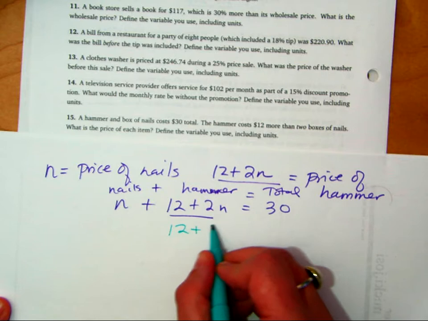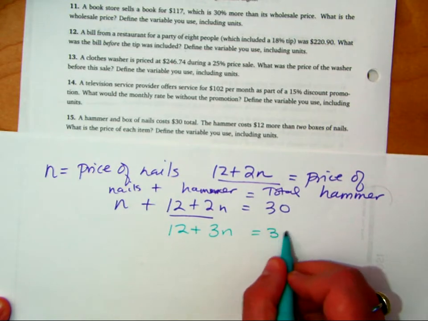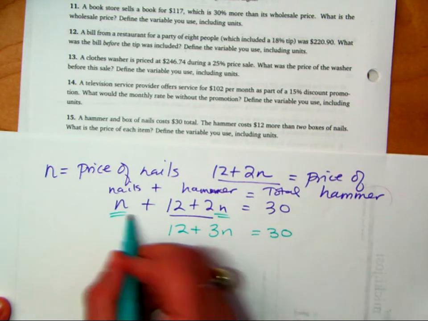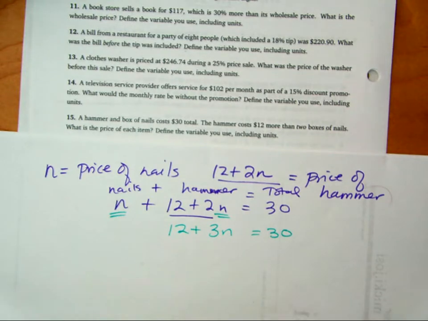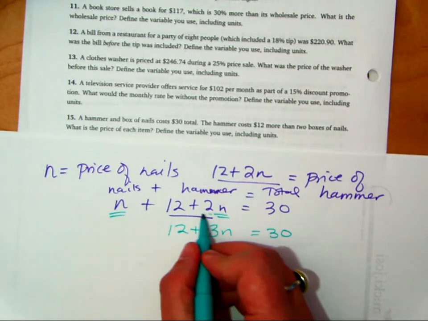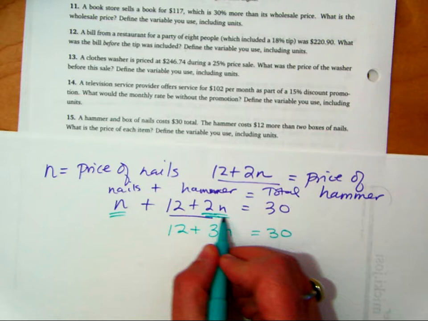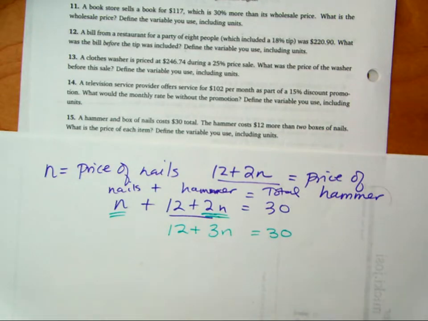Yes, 12 plus 3n. How'd you get 3n? Yes, and then you're going to solve for n, right? You have like terms. You have 2n plus 1 more n gives you the 3n. So go ahead and you'll keep solving that.